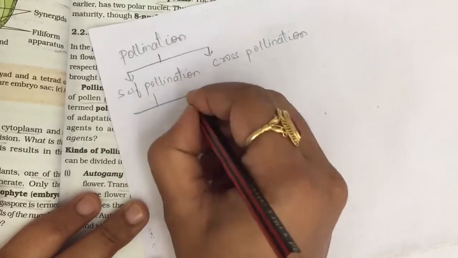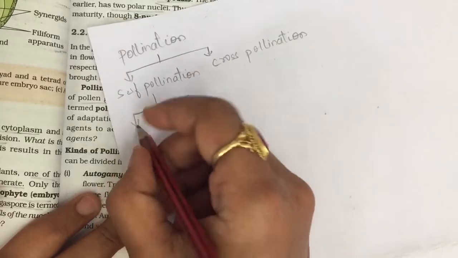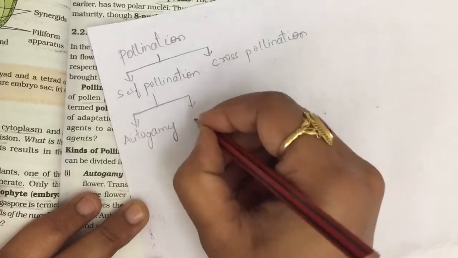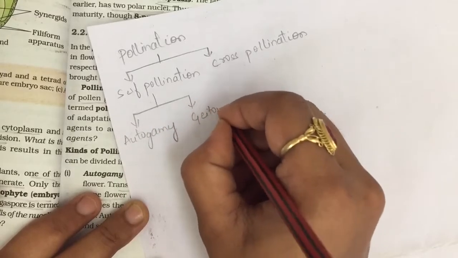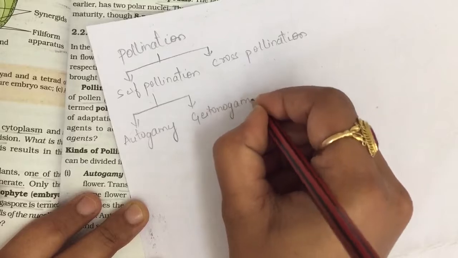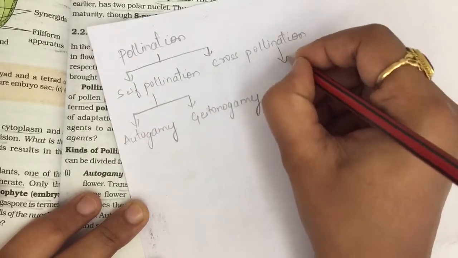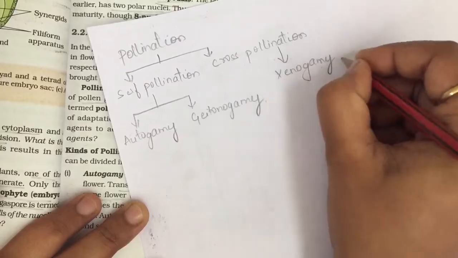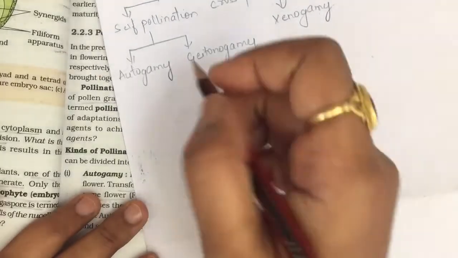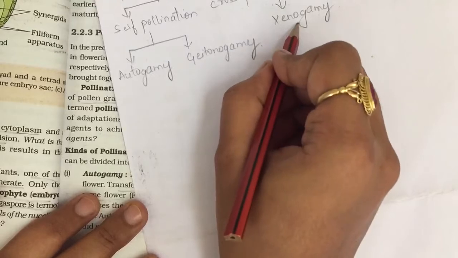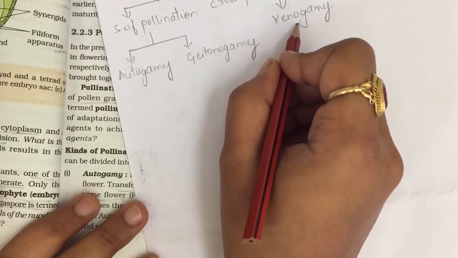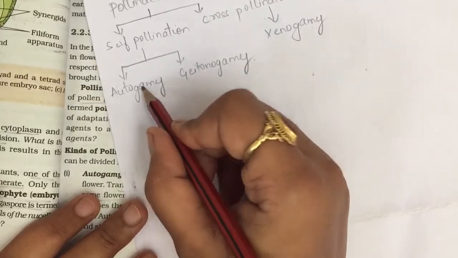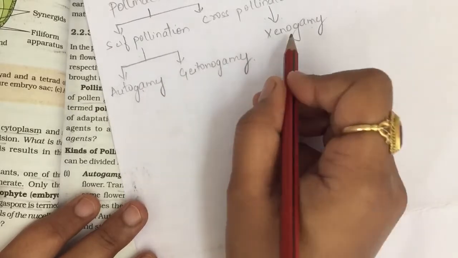In self-pollination we again have two types, autogamy and geitonogamy, and in cross-pollination we have xenogamy. These are the different types of pollination based on the source of pollen grain.